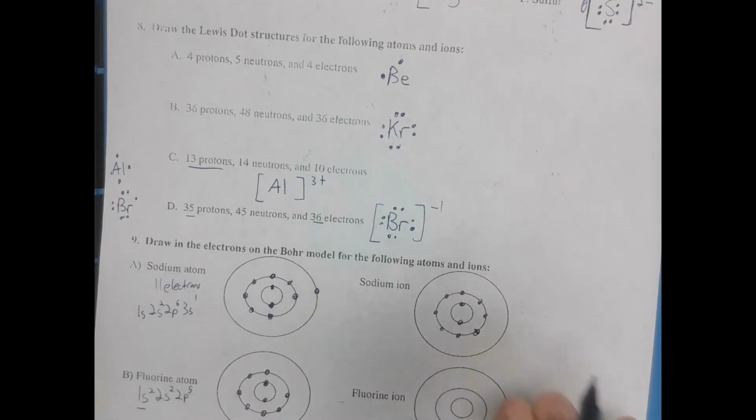When it becomes an ion, we're going to add an electron. 1, 2, then we got 7 here. So when it becomes an ion, we'll add an electron. And now it has a full outer shell.